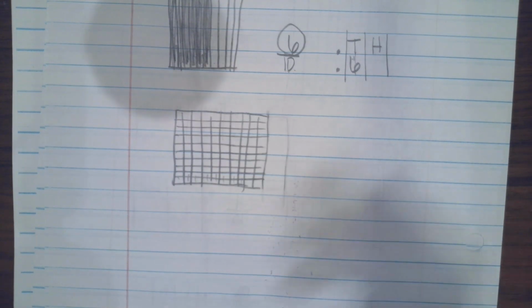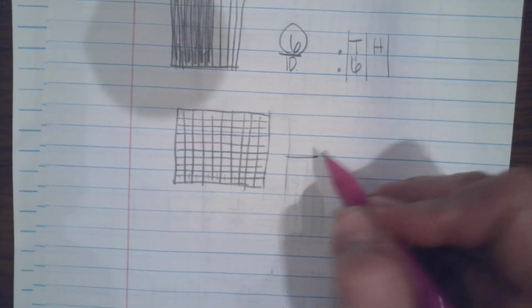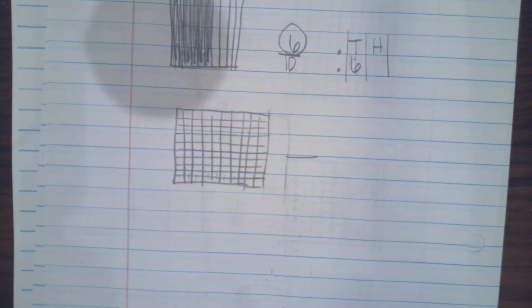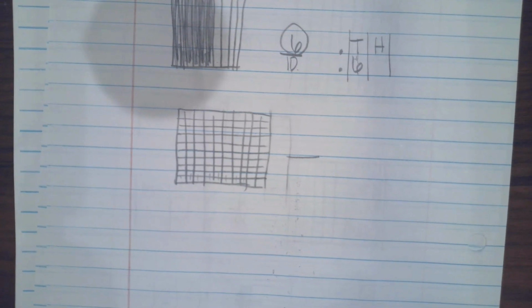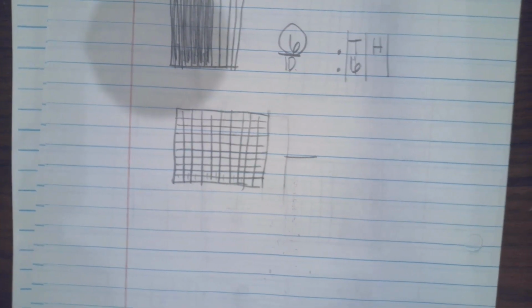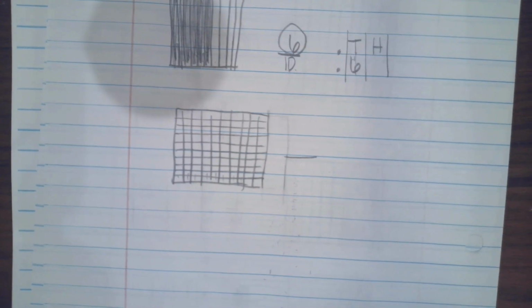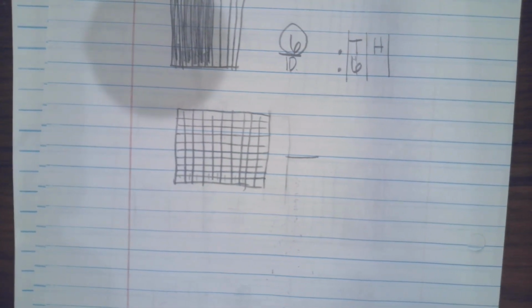How do I figure out what my denominator is? You count the first lines you make. The lines are 1, 2... yeah, it's 10.